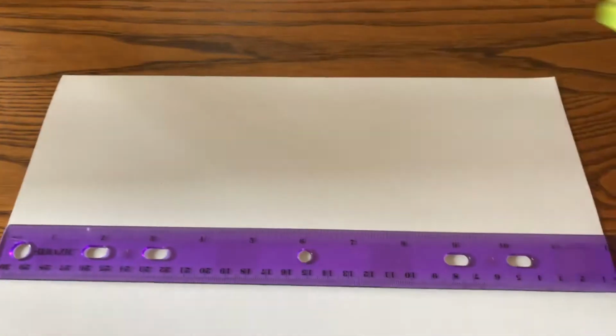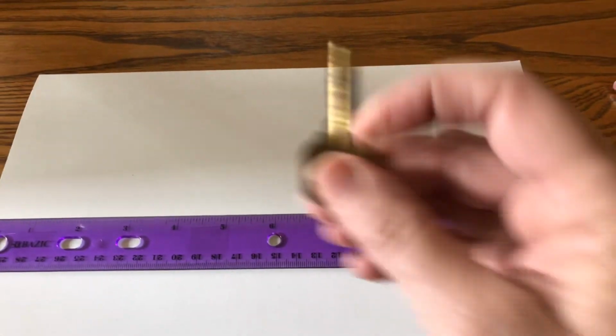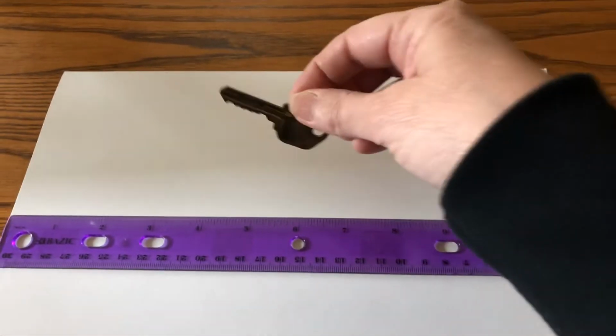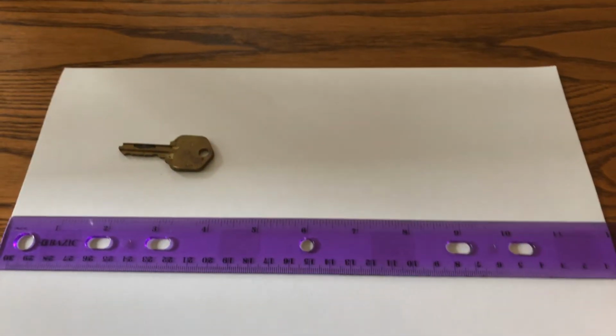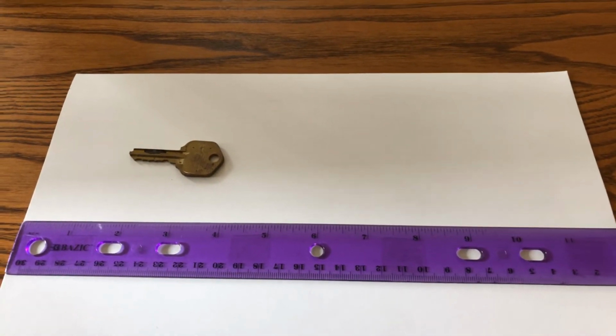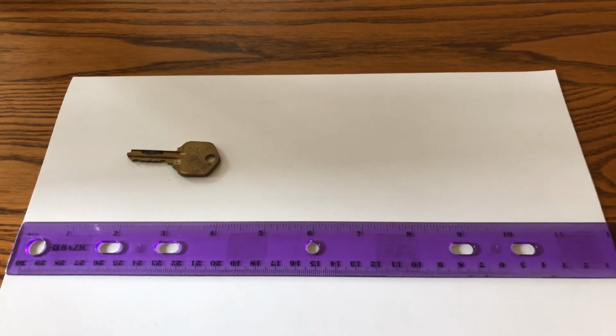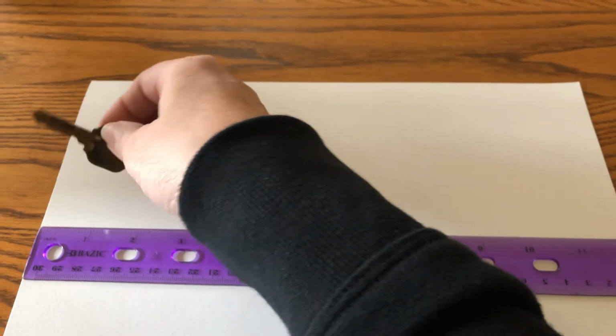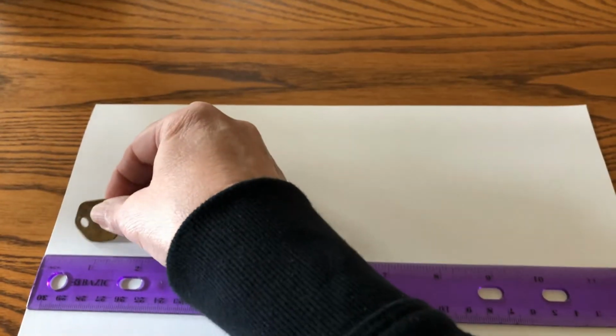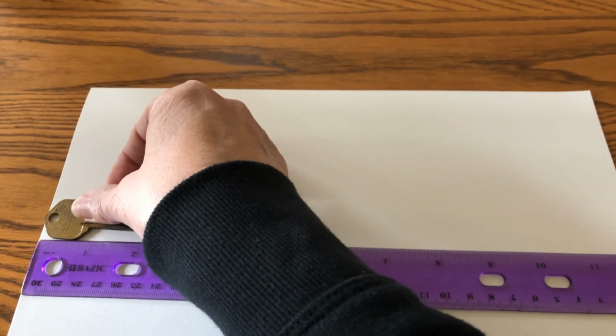One more to try. I have a key, and I thought I would measure a key. So what do you think? Is it going to be more or less than the pencil? More or less or the same as the Post-it notes? Think about that. All right, I'm going to line up the end of my key right at the end point.